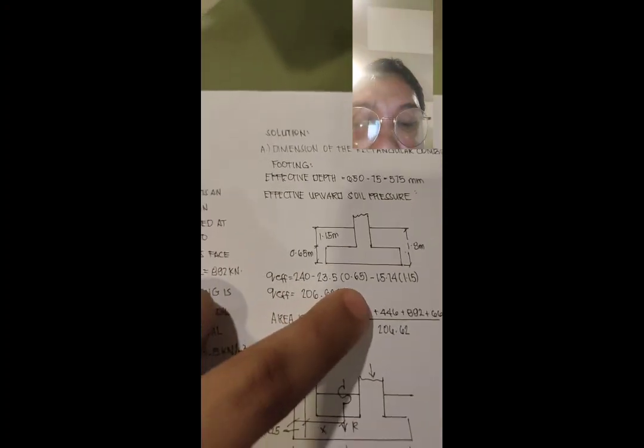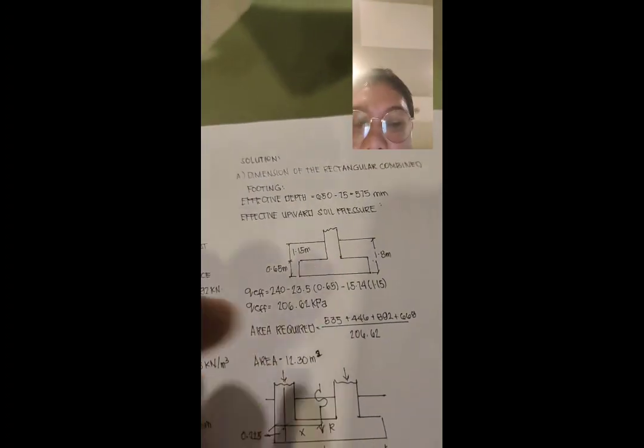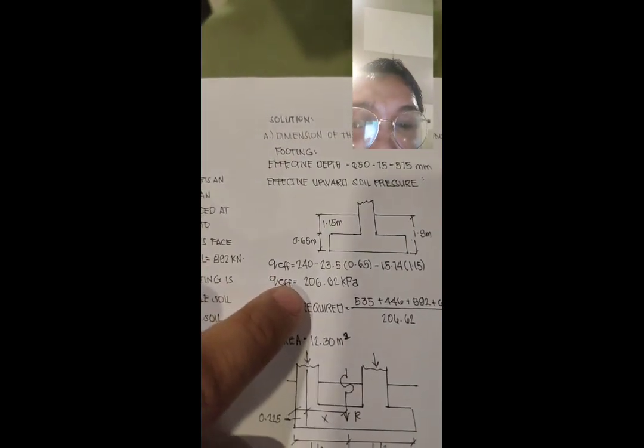The 15.74 is the unit weight of the soil, and this is its height. We get an effective upward soil pressure of 206.62 kPa.